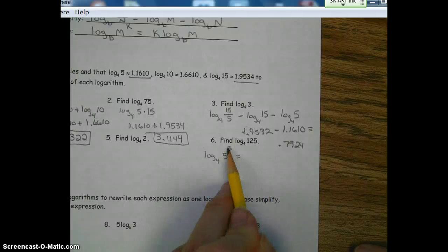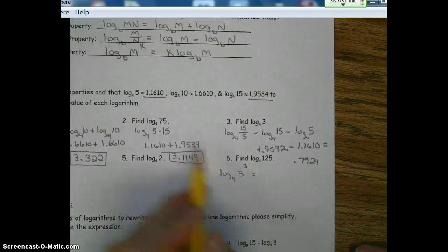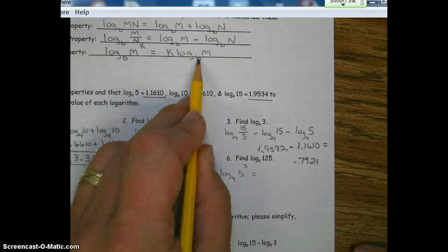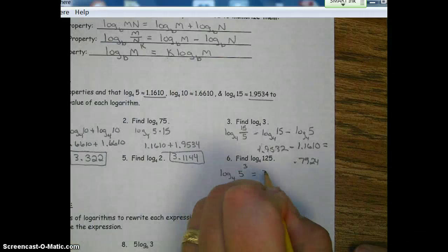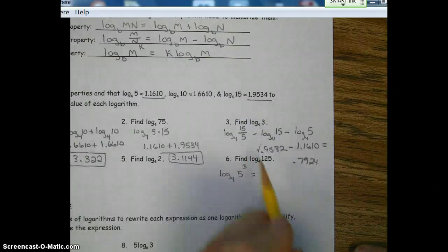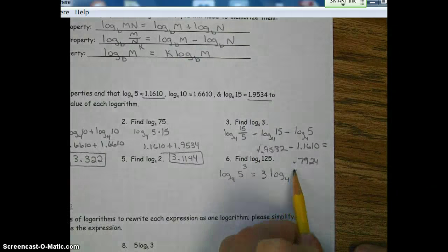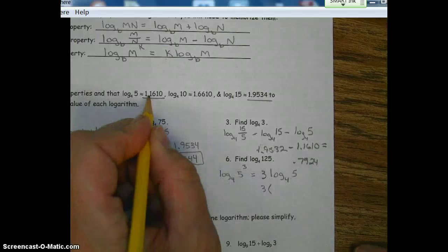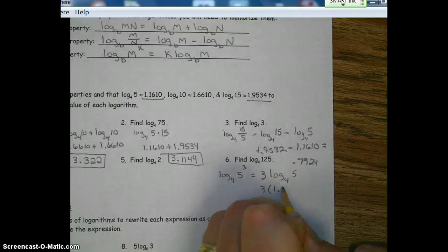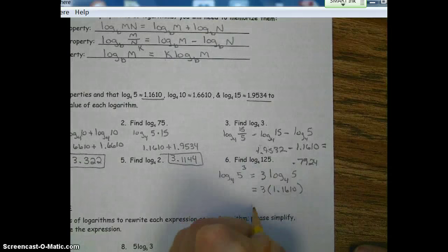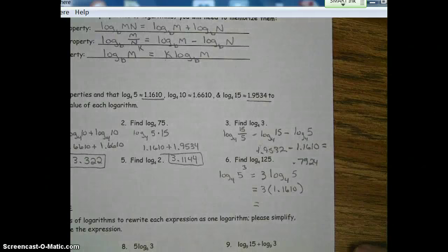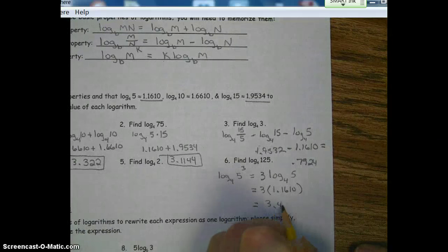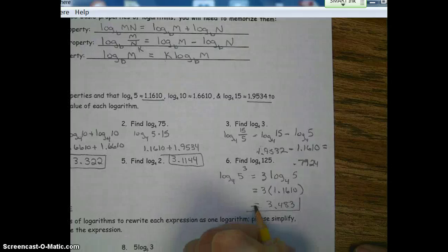So now, using the rule, we're going to use this one here. When you have an exponent raised to an exponent, we multiply. So we're going to have 3 comes down front times the log base 4 of 5. So we have 3 times our approximation for that log, 1.1610, and that's going to give us 3.483 approximately.